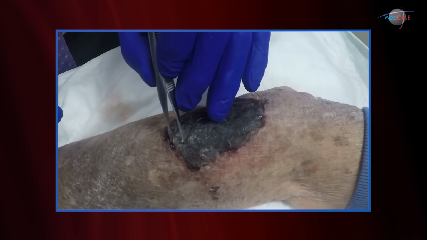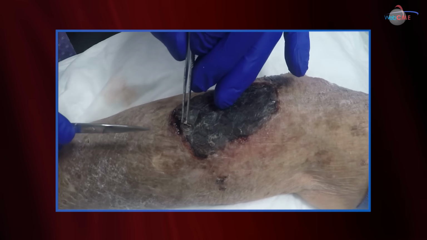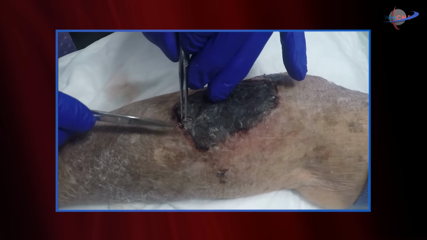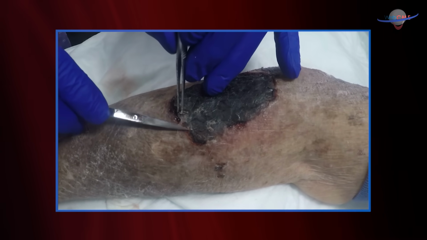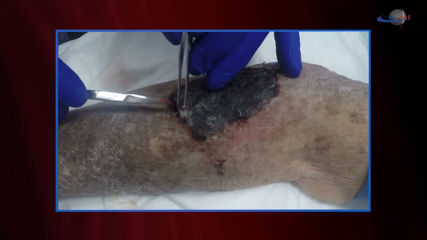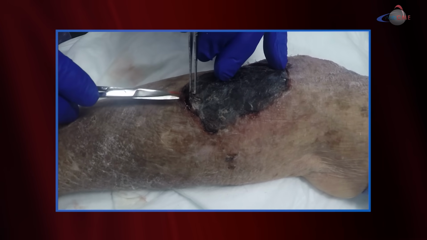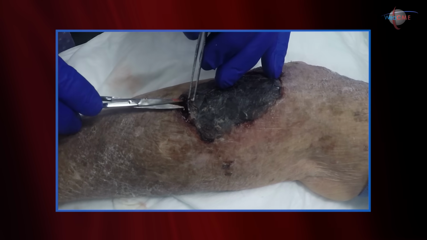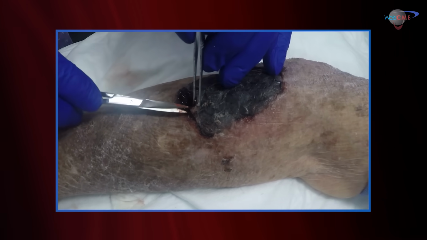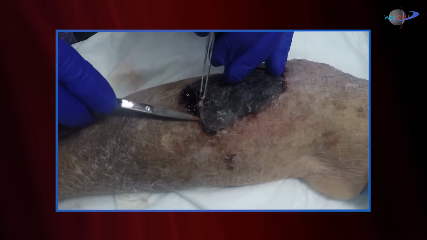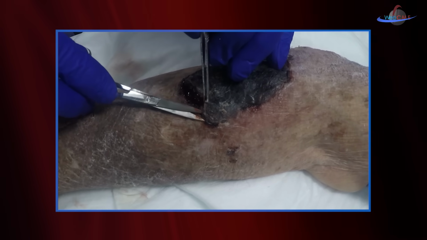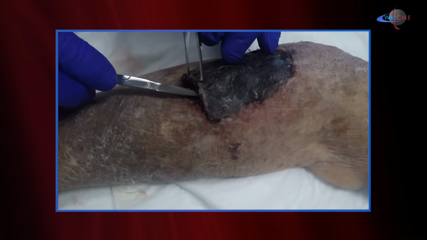I'm going to stay in the plane between the eschar and the underlying healthy dermis, so hopefully we're not going to have a lot of pain. If this does hurt you, you tell me, okay? I don't think you're going to feel a lot of this. So really, I'm breaking right through the hematoma. We'll go ahead and develop some of these margins as we move along here.